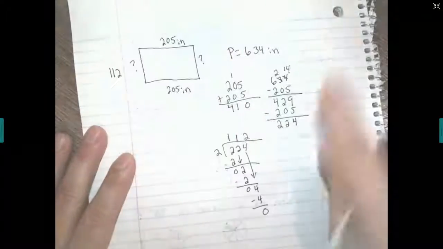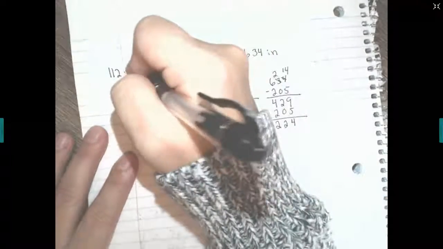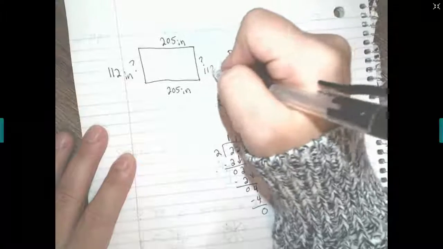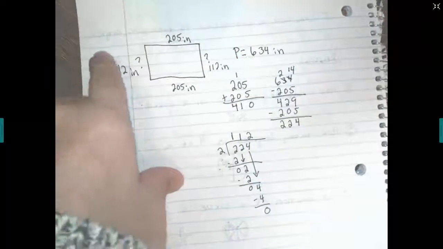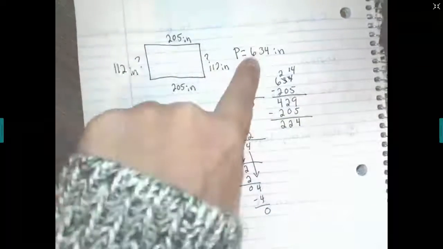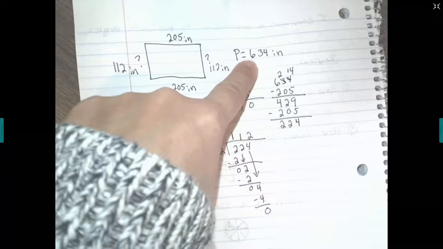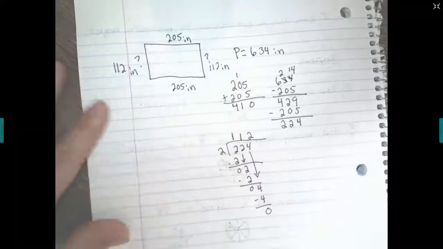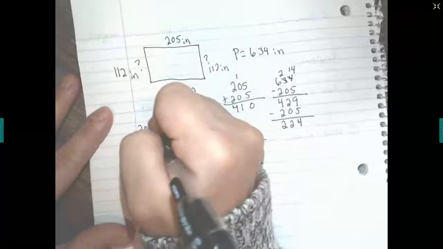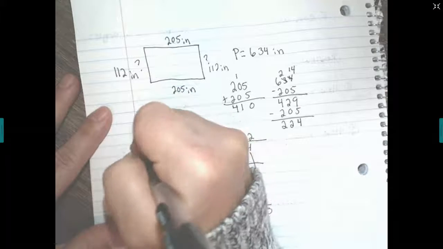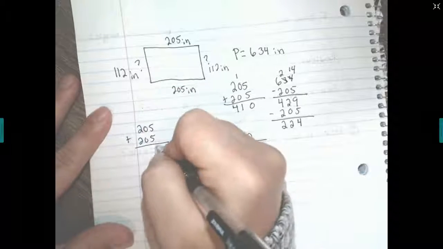All right, because I made a little mistake over here, I just want to double check that I did this right. I should be able to add up all 4 sides and get 634. So that's what I'm going to do. 205 plus 205. That gives me 10.